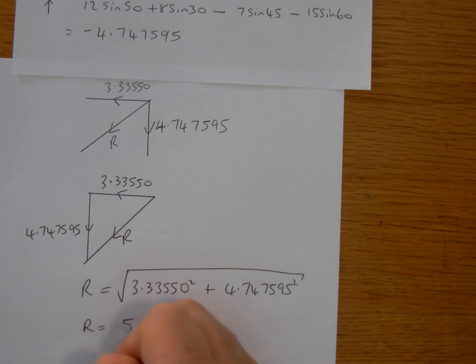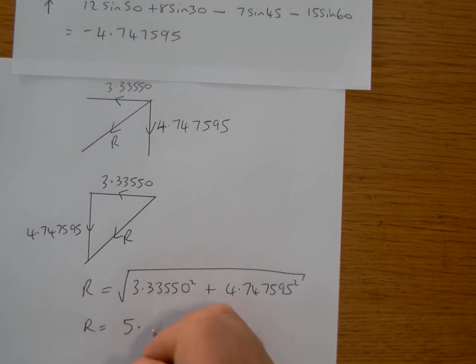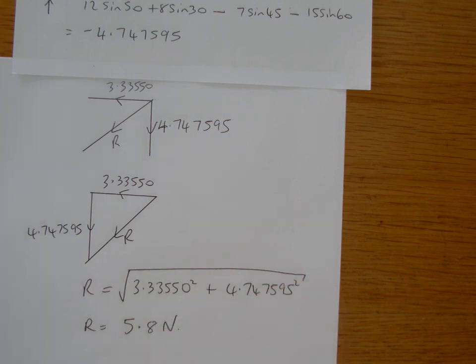and I get 5 point, no, they wanted one decimal place, didn't they? So 5.80, so 5.8 newtons would be the resultant force.